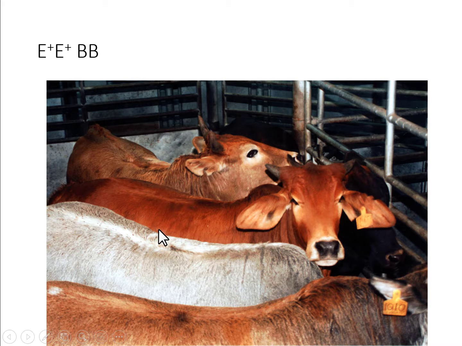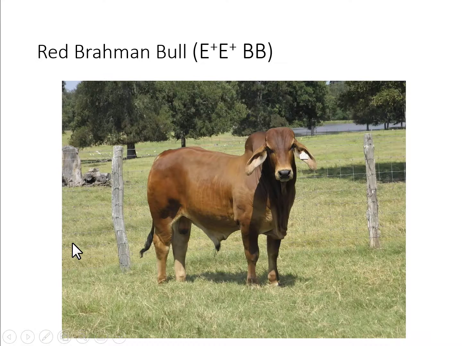And here we have another red Brahmin. So this one would not be homozygous little a, so you can see how the black doesn't come all the way down to the end of the nose, and also there's no black on the tips of the ears. And again, E+, giving us the red base color, and big B, giving us the black nose, feet, and switch, which you can't see very well on this one.